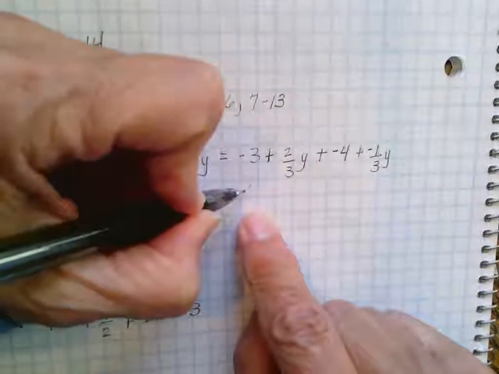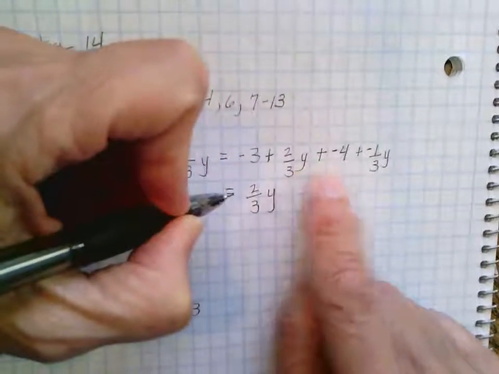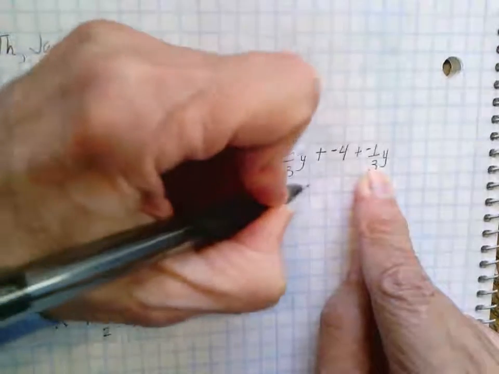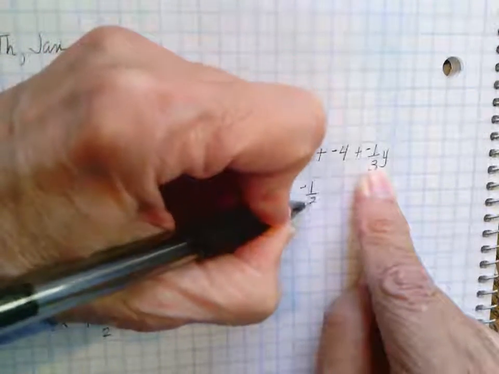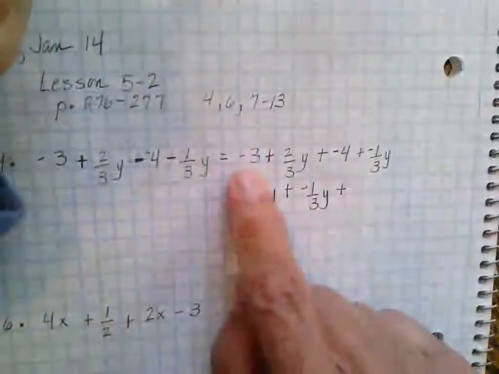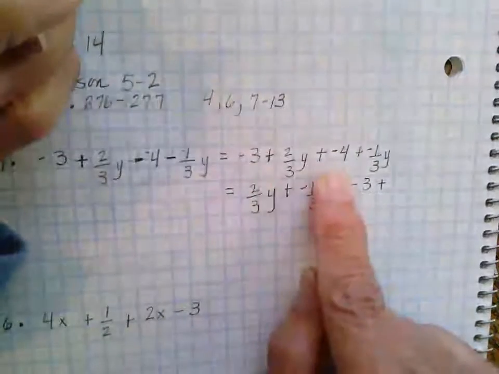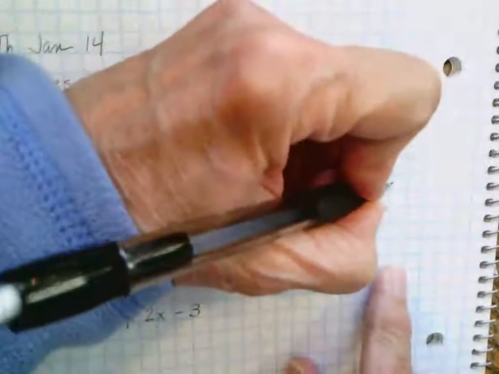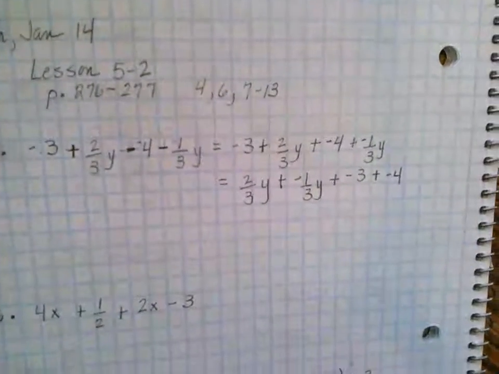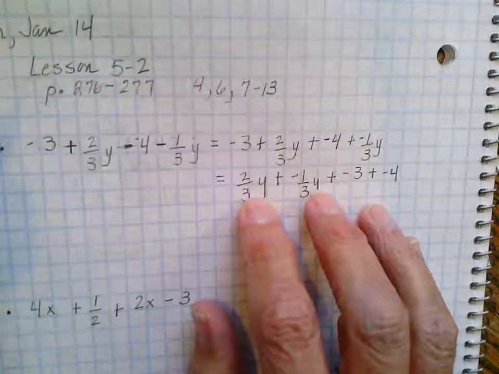So another one that you could have would be, let's say, 2/3 y plus a -1/3 y plus -3 plus -4. That is an expression that is equivalent to this expression.